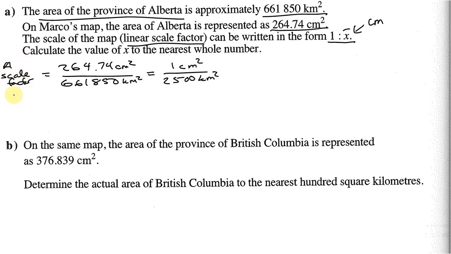Okay, so area: 1 centimeter squared represents 2,500 kilometers squared. But what we want is a linear scale factor. So we're going to need to convert this to linear by taking the square root.